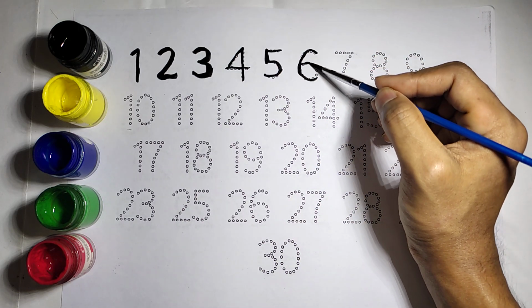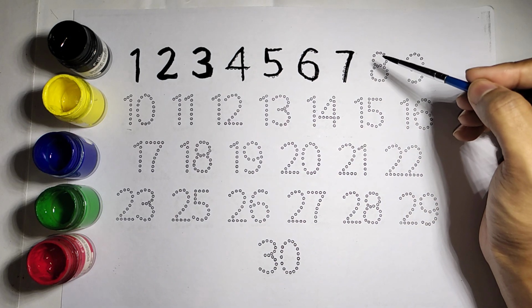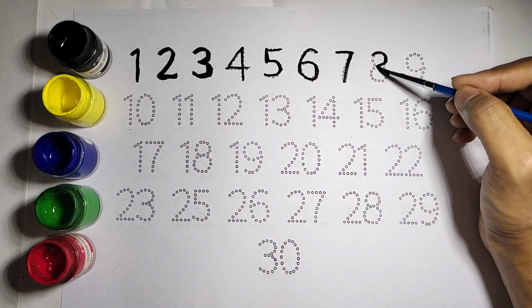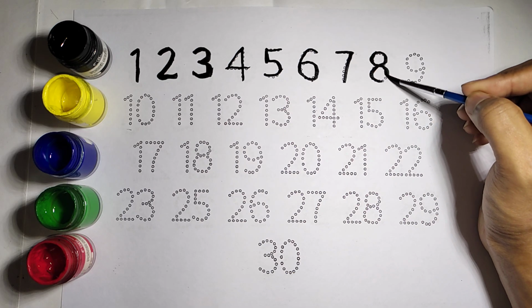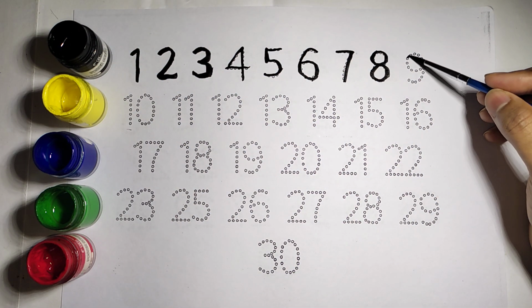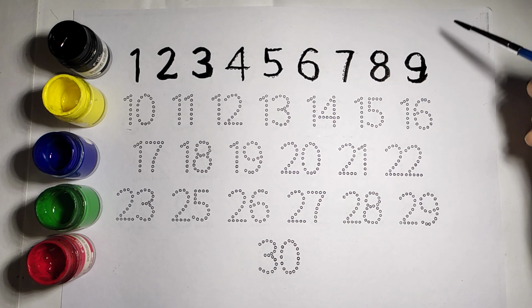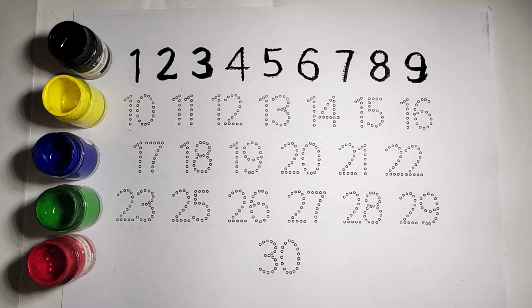Now we draw 6. The next one is 7. The number of 7. Now we draw the number of 8 and the next one is 9. Kids, now we draw the number of 9 and the next one is 10.